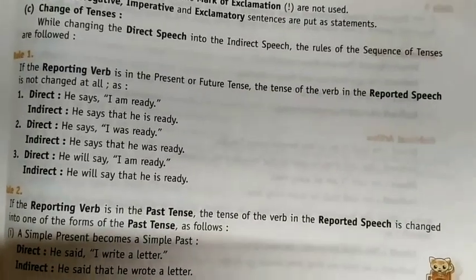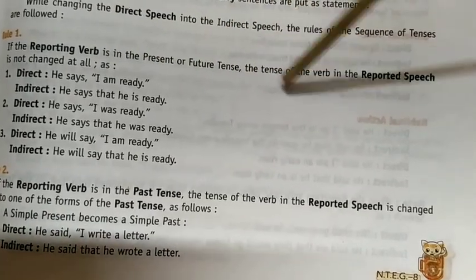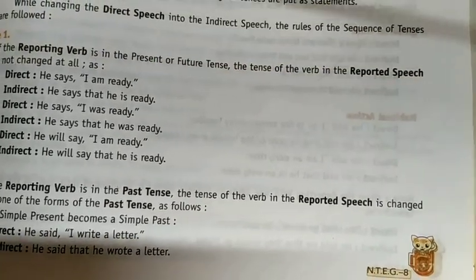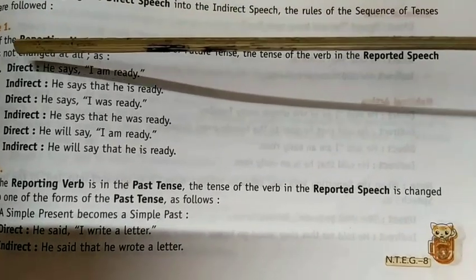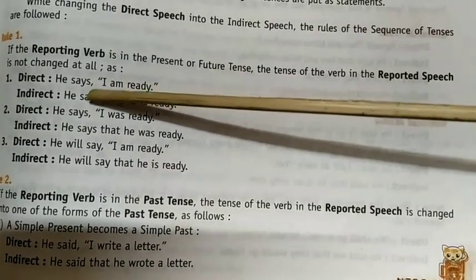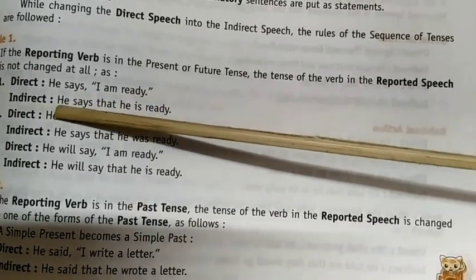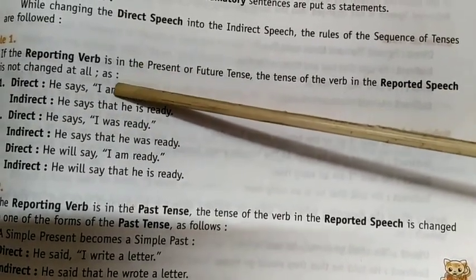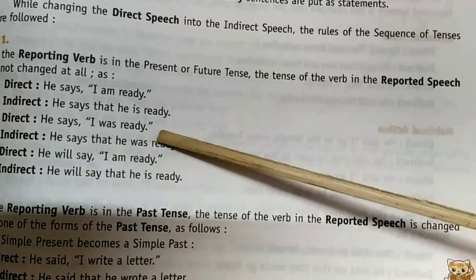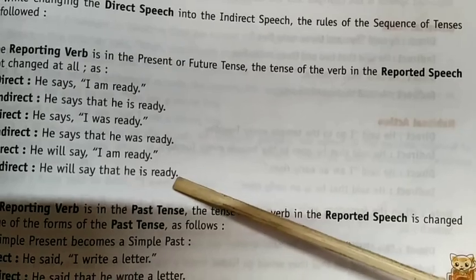So rule 1 says, if the reporting verb is in the present or future tense, the tense of the verb in the reported speech is not changed at all. For example, let us see. In the direct speech, it is written, he says, "I am ready." Okay, you have to focus on this verb, the reporting verb. So indirect says he says that he is ready. It will remain in present because this is present. Now he says, "I was ready." He says that he was ready. He will say, "I am ready." He will say that he is ready.